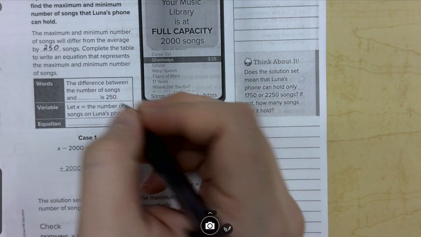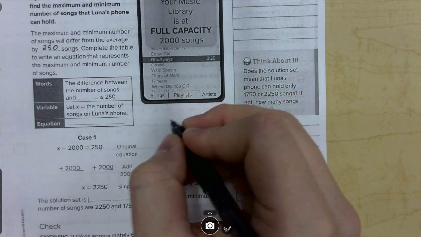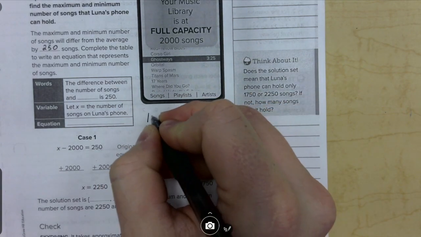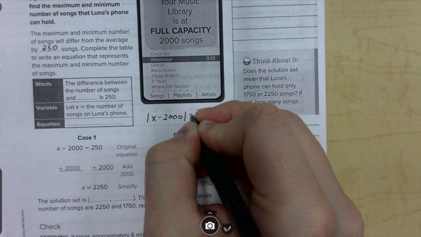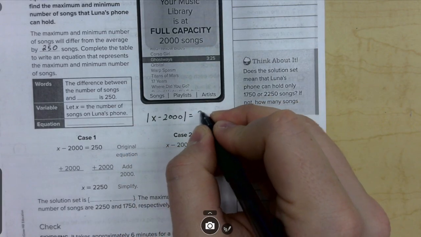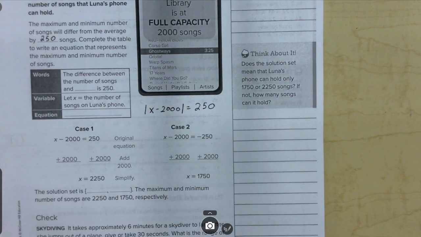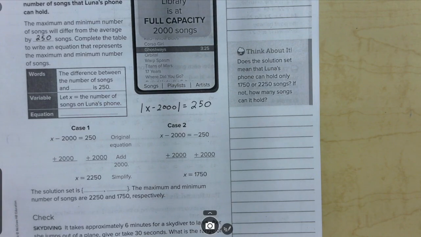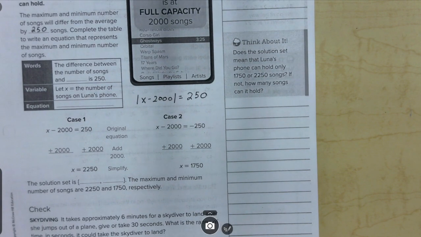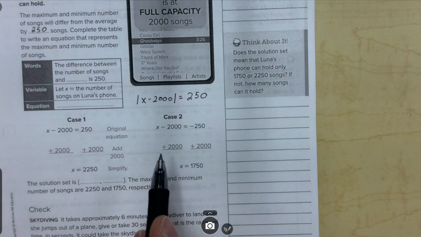I'm not quite sure what their words are going here, but the equation we should be coming up with is the absolute value of x minus 2,000 needs to equal 250. So, from there, the difference between the number of songs and blank is 250.